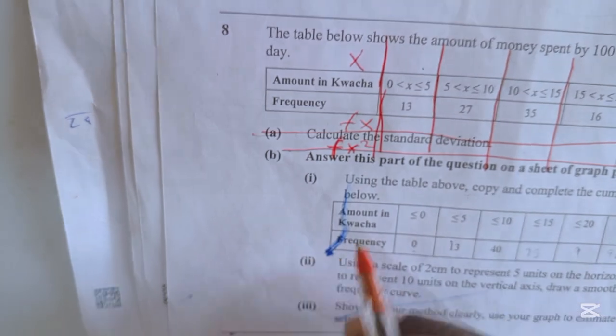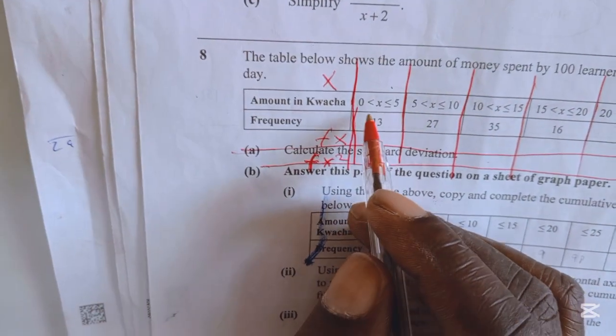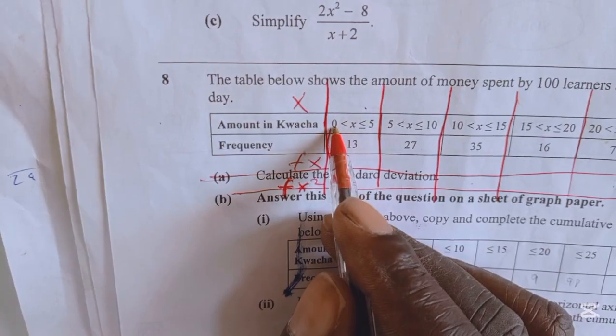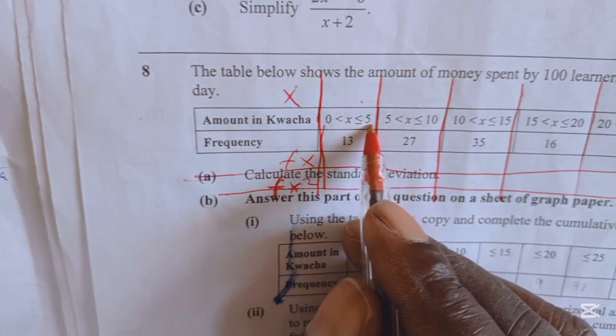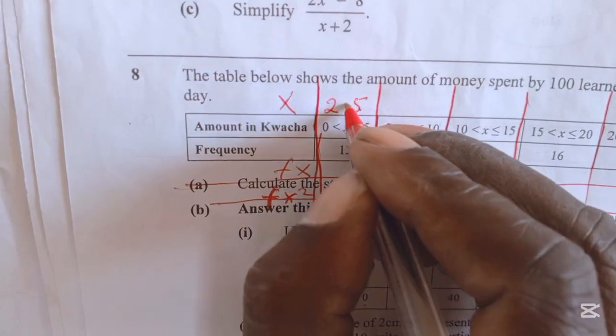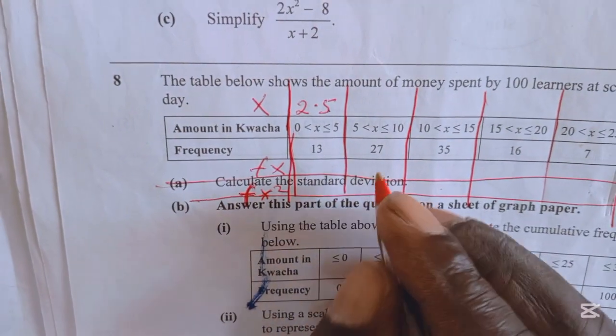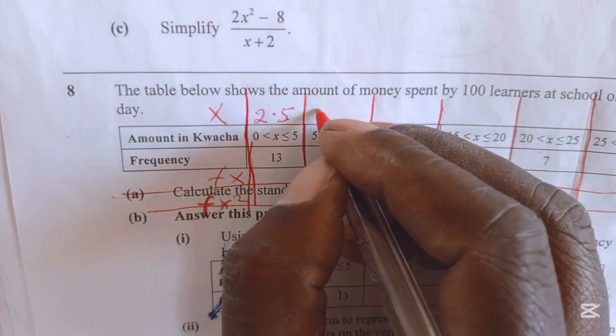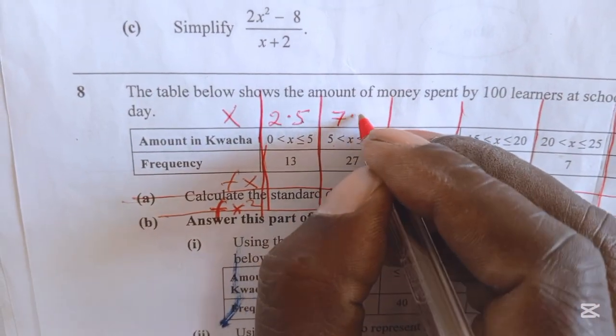Then I continue. Now I should find what is between 0 and 5. How do I do it? You add this plus that divided by 2, I'll get 2.5. So this 2.5 is there. Again, when you add this and that, 15 divided by 2, I'll get 7.5.